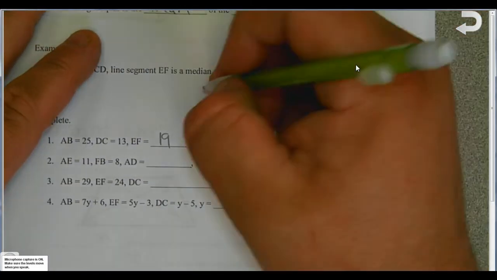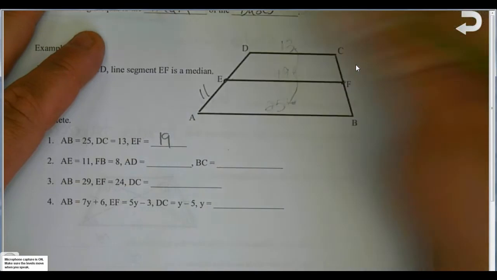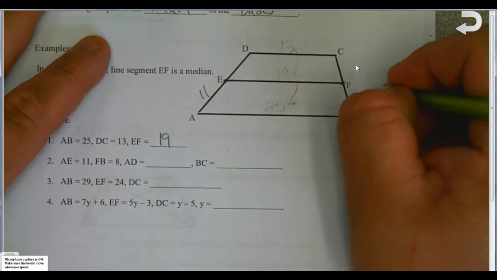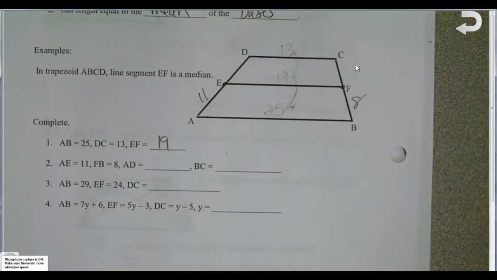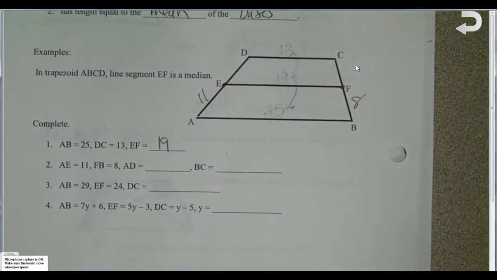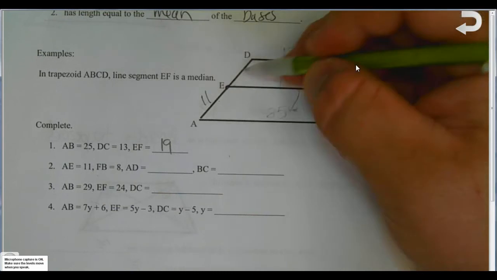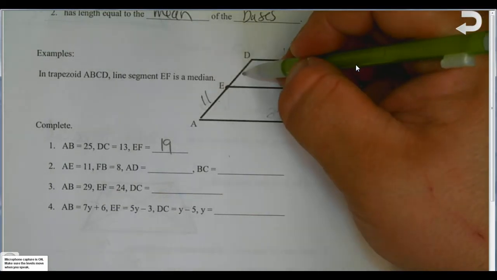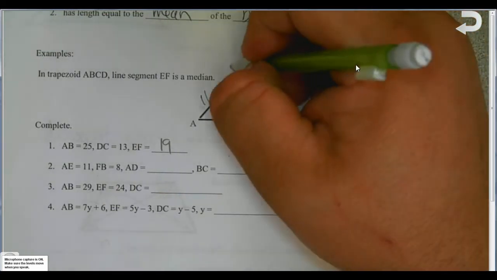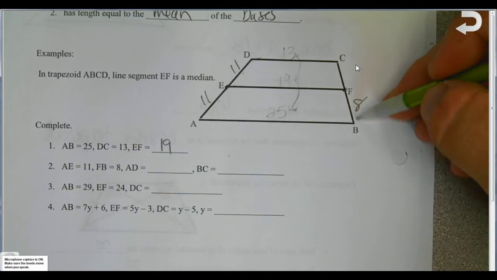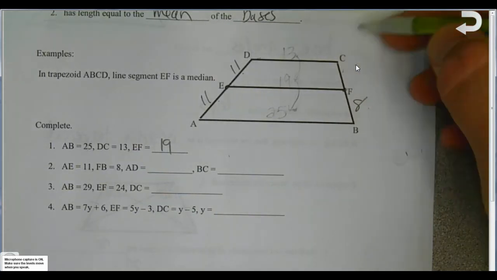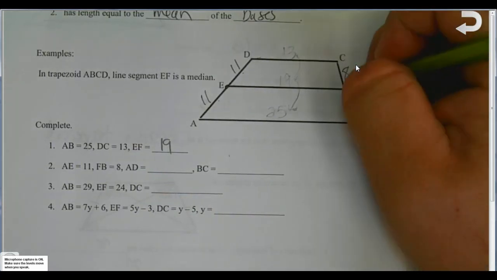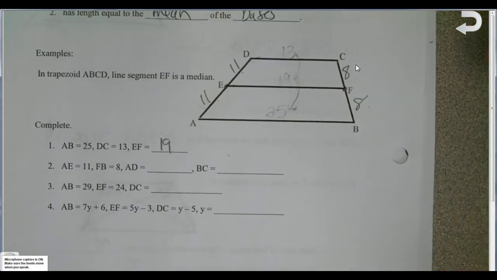If AE is equal to 11 and FB is equal to 8, what's that going to help us solve? Well, that's only going to really help us solve for ED and CF. If AE is 11, how long does ED have to be? ED also has to be 11. If BF is 8, how long does FC have to be? Well, it also has to be 8, because remember, F and E are the midpoints.